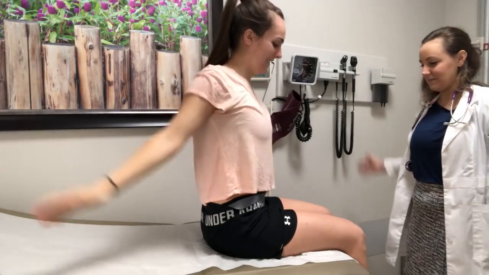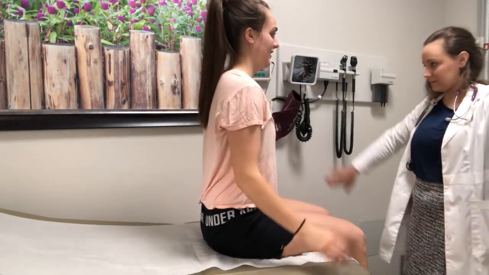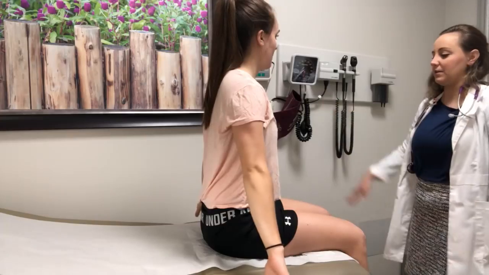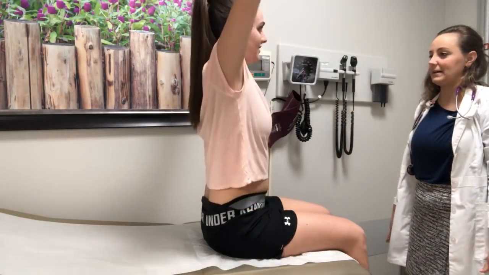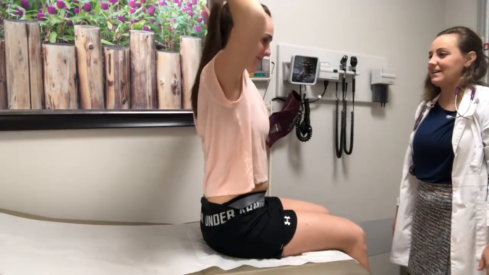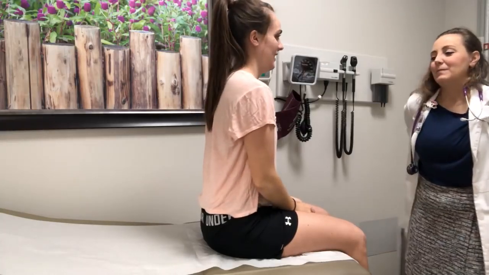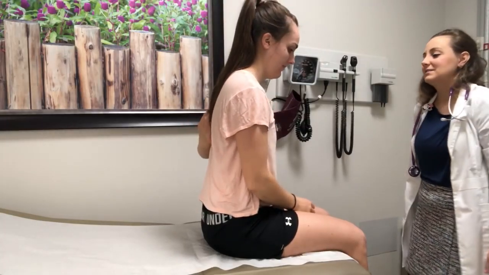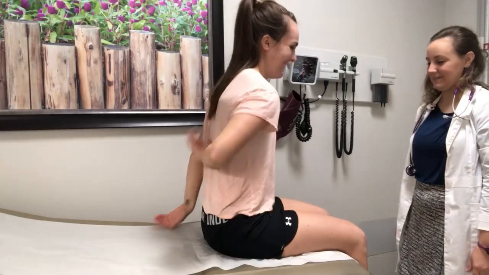Out. Keep them out. Okay. And then if you can, do as far as you can this way with your hand. With the arms. Yep. Palms back. Yep. Awesome. Okay. Now I'm going to have you scratch your back with both hands. There you go. Awesome.